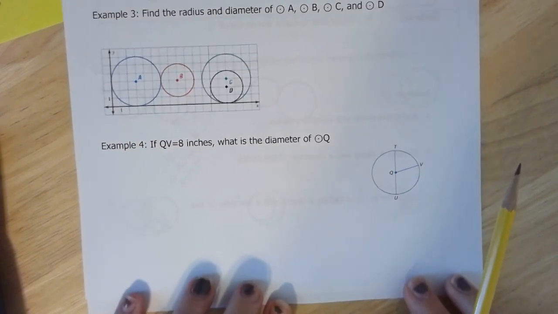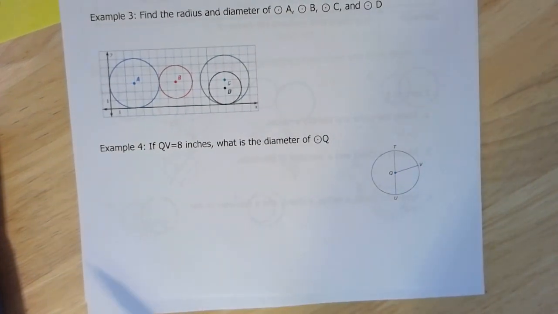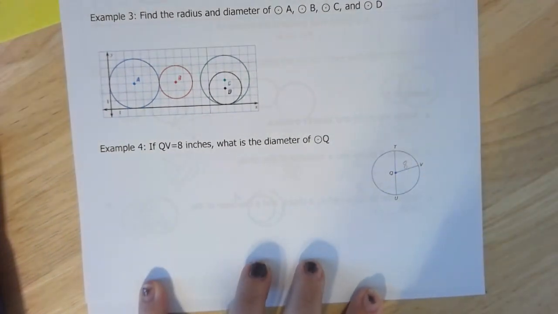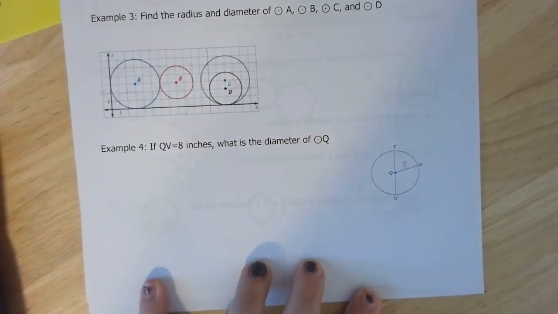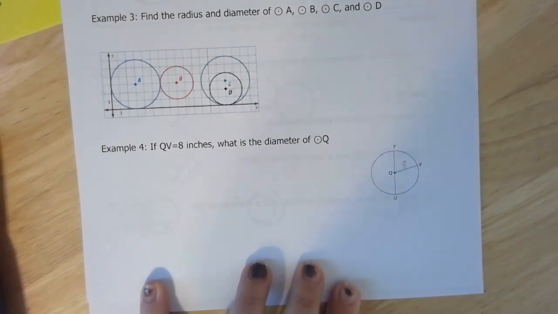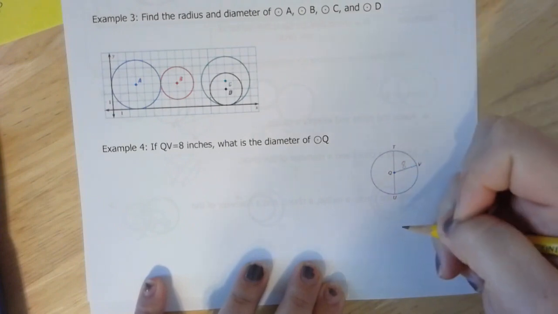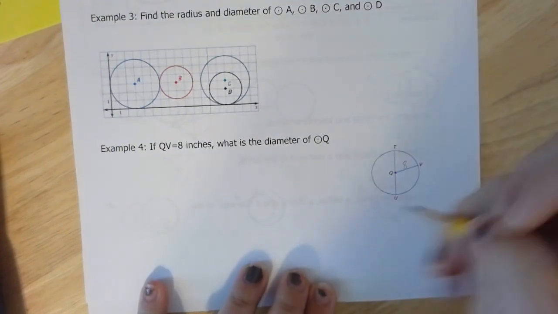All right, example 4. It says if QV equals 8, so I like to put that in my picture, that is a radius. What is the diameter of circle Q? So if your radius is 8, your diameter is the whole thing, how do you figure out the whole thing?